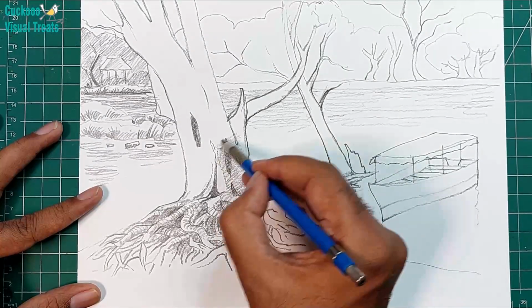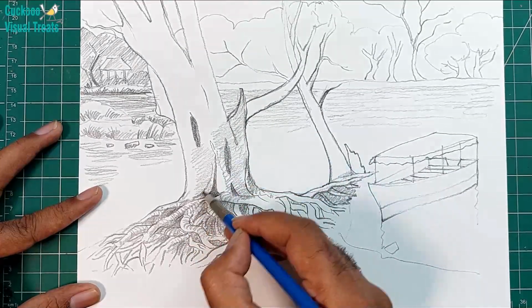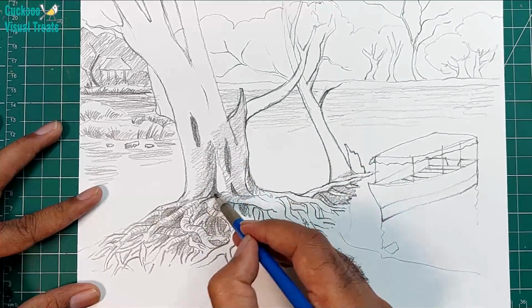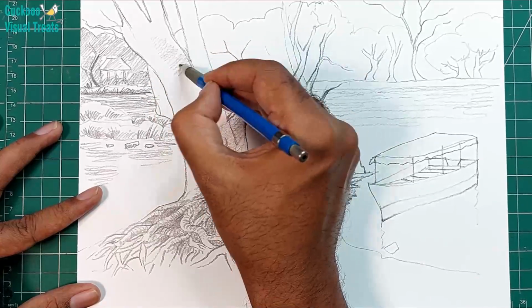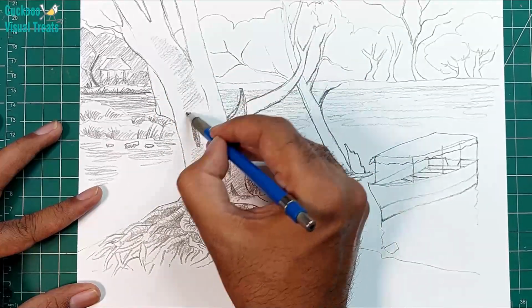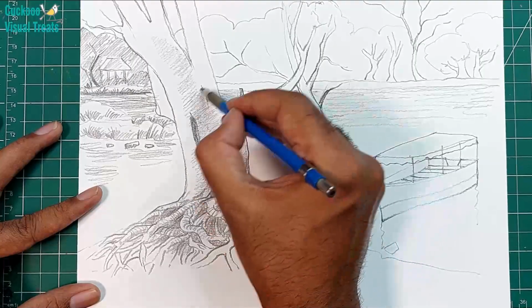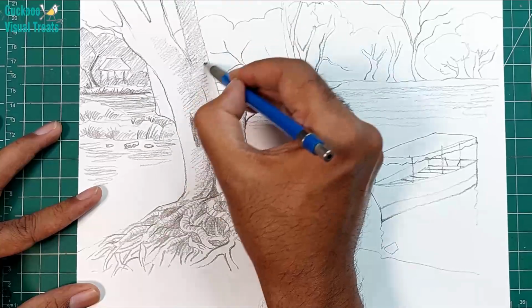On the right side I'm giving a little dark tone because the light is coming from the left. Start by giving light or medium tone. Then later you can give a dark tone at places wherever it is required.